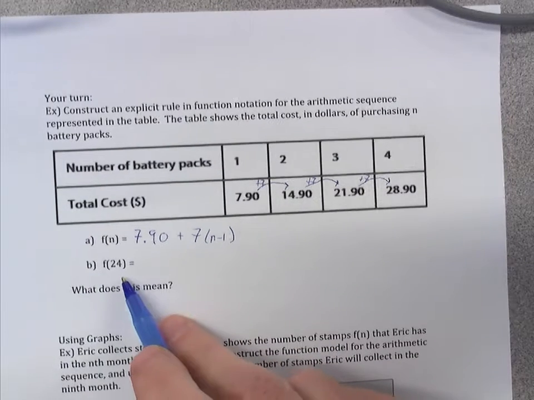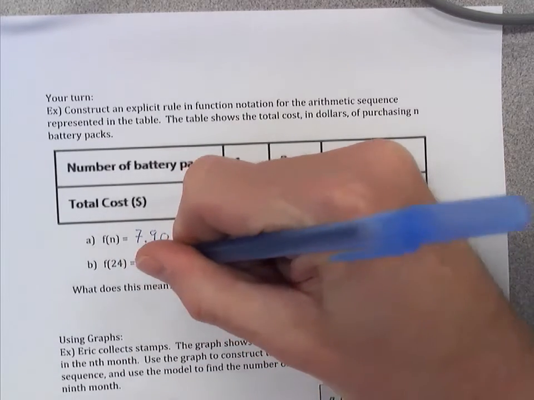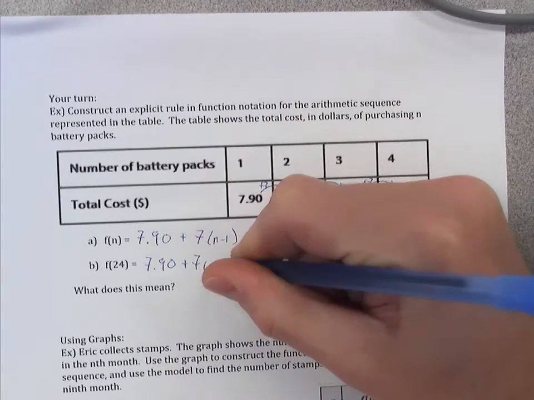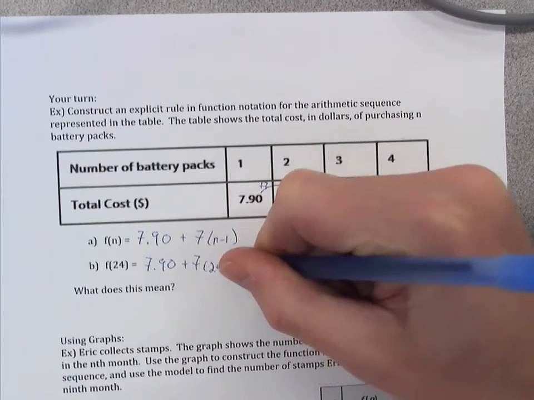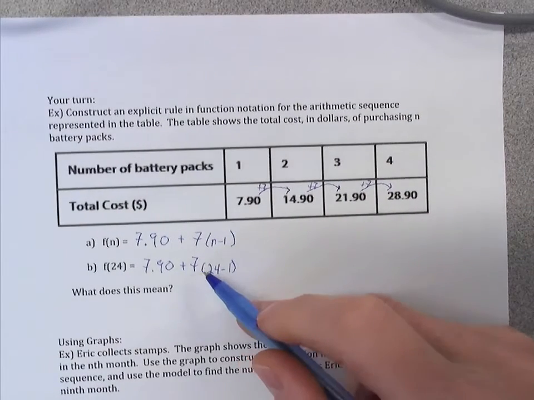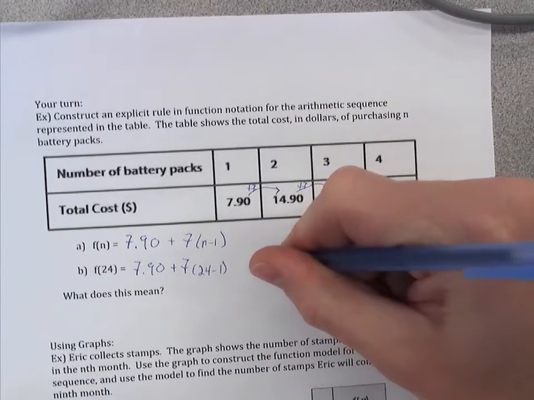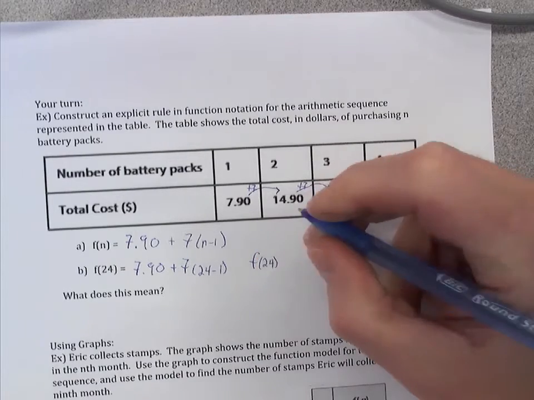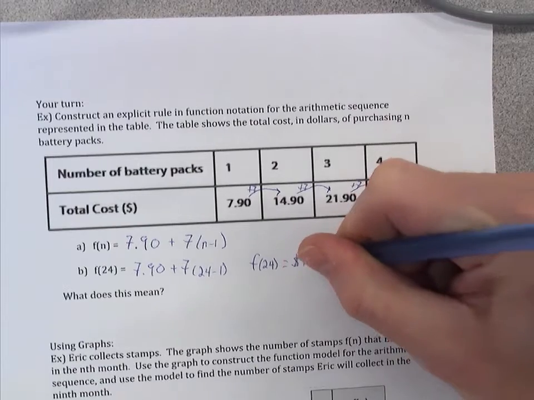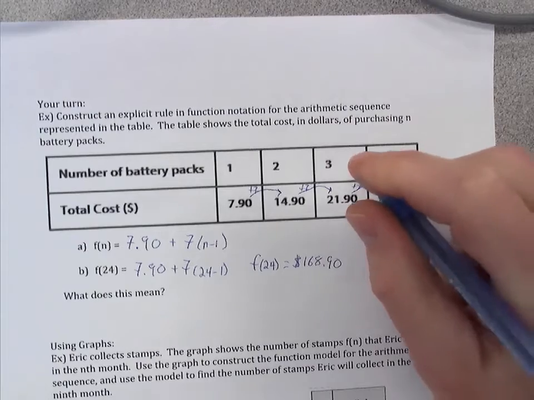And so now we want to know how much it is going to cost if she buys 24 battery packs. So we've got $7.90 plus 7 times 24 minus 1. So 24 minus 1 will be 23. So we take 23 times 7 and then add that to 7.9. If we solve this function for 24 battery packs, we'll find that it is $168.90. Okay?